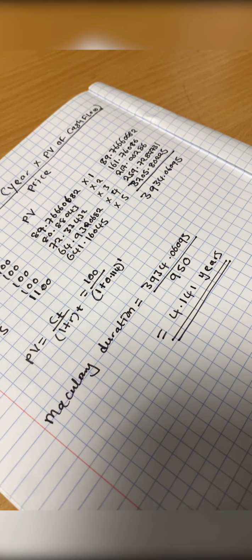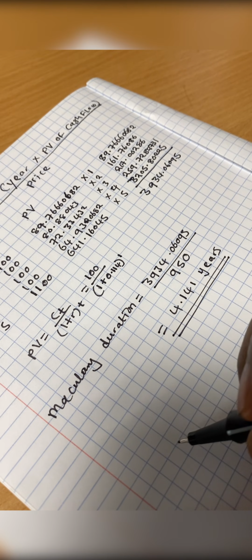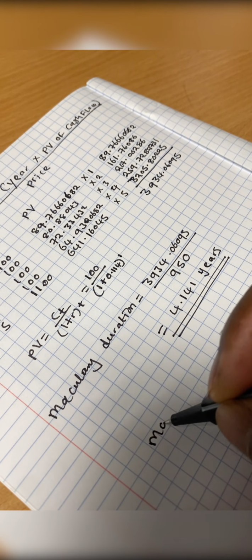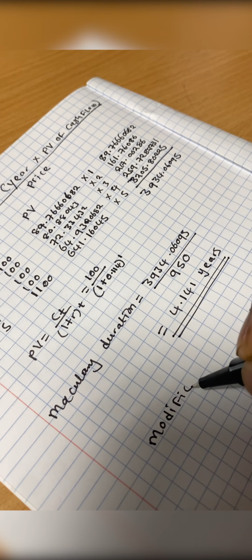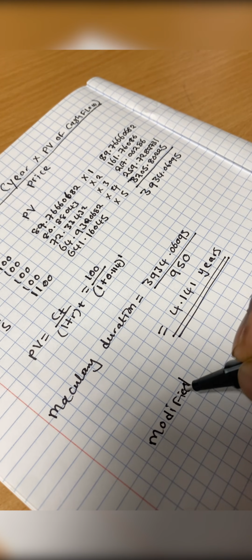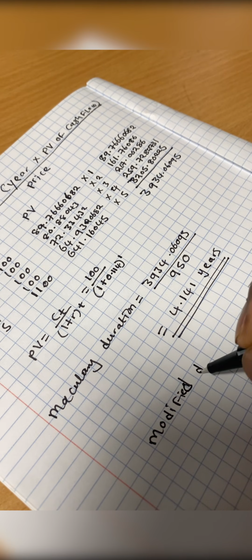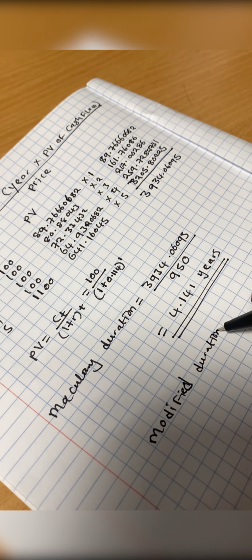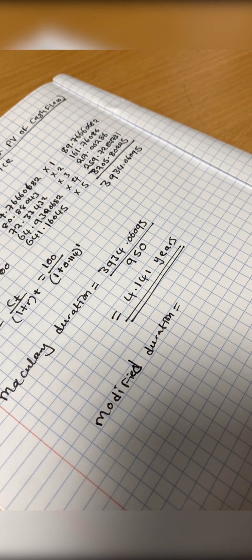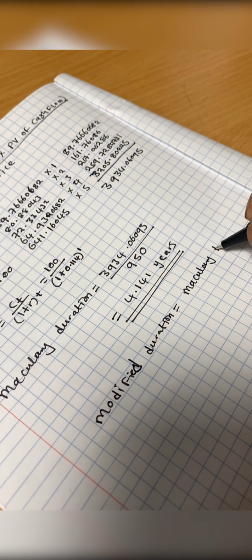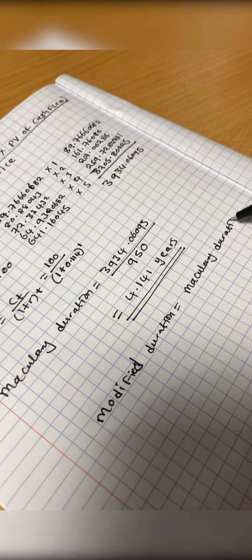Then I can go to modified duration. How do you find modified duration? Modified duration is given by Macaulay duration divided by 1 plus yield to maturity. Macaulay duration is 4.141, which we found.